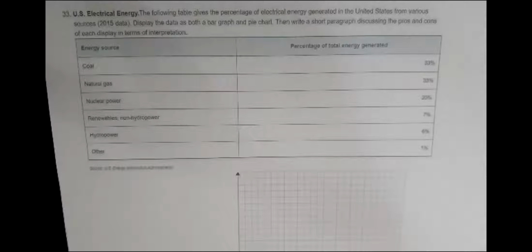Okay, so now we're doing electricity use. The following table gives the percentage of electrical energy generated in the US from various sources. We're going to display this as a bar graph and a pie chart, then write a short paragraph discussing the pros and cons of each display. So I'm probably going to go from 0 to 100%.